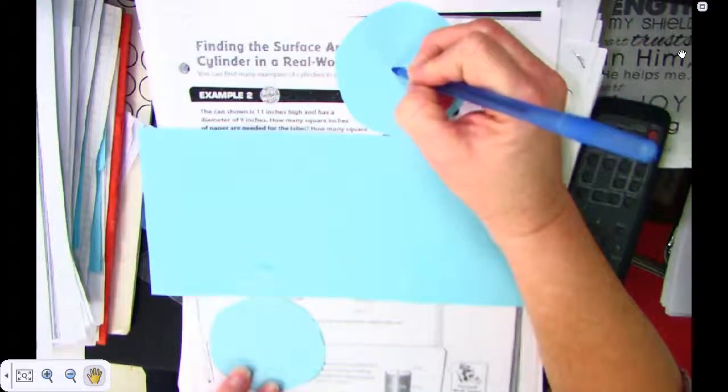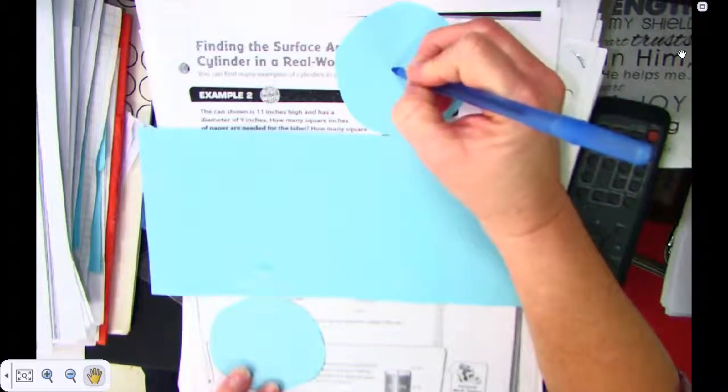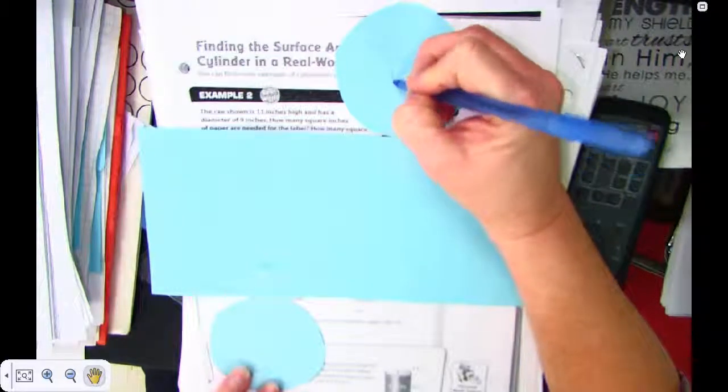How do I get area of a circle? Area of a circle. On your reference chart that should be out.